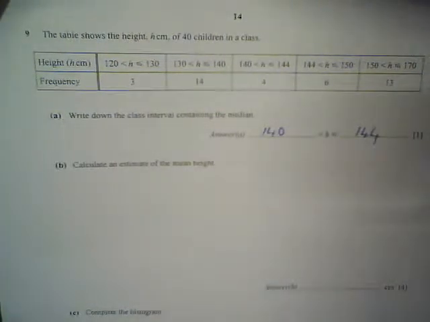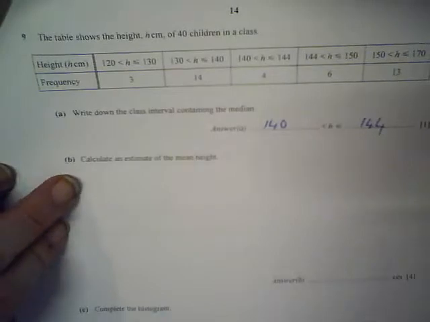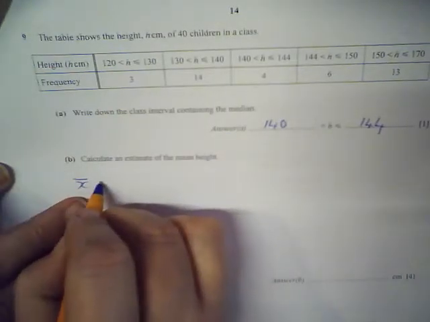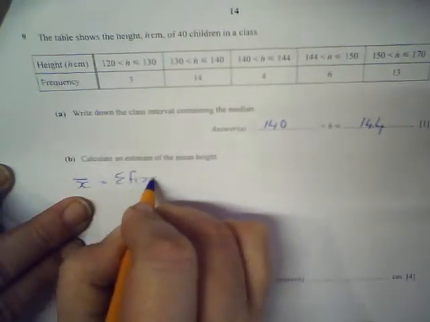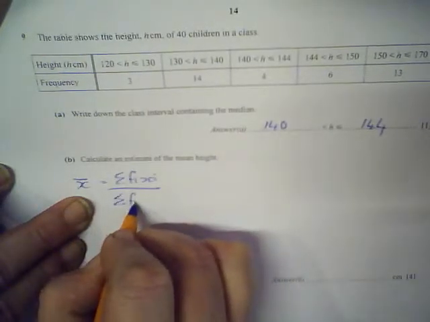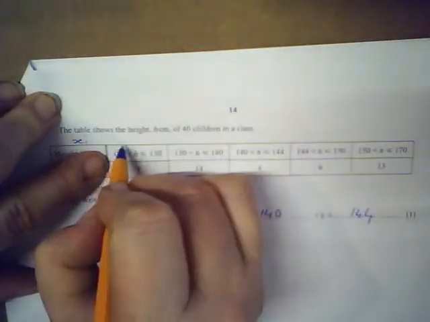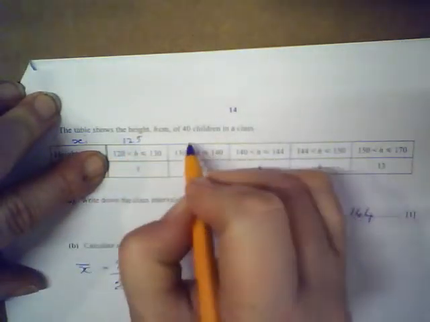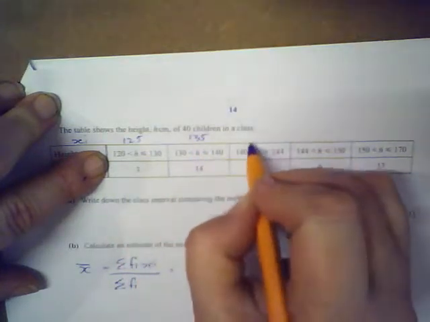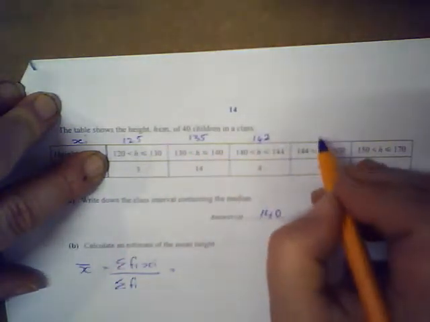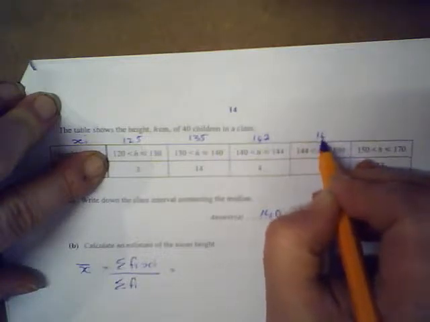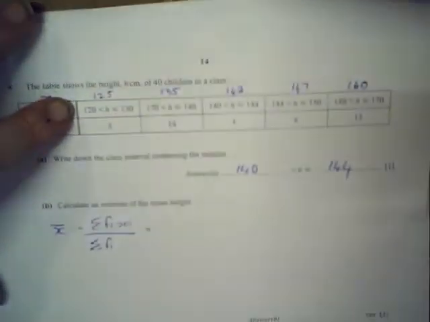Okay. Then they ask us to calculate the estimated mean of the height. We know it would be x bar. That is the sum of fi xi over the sum of fi. We need to find the mid-class values before we find it, because that's xi. Okay, so xi would be 125, would be 135, would be 142, would be 147, would be 160. Okay, good.